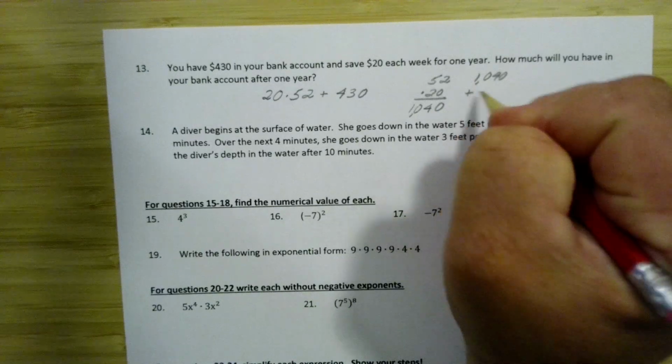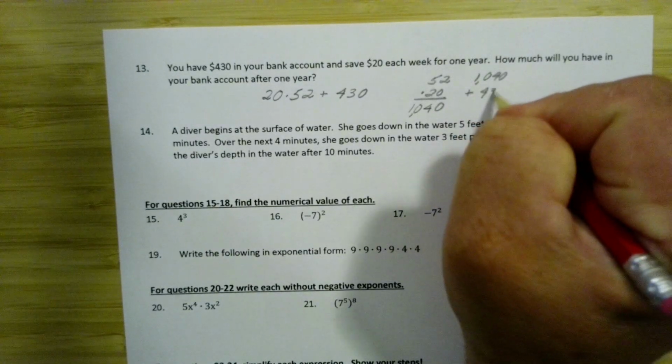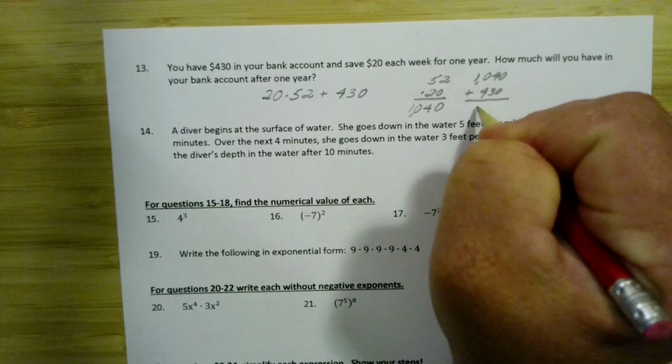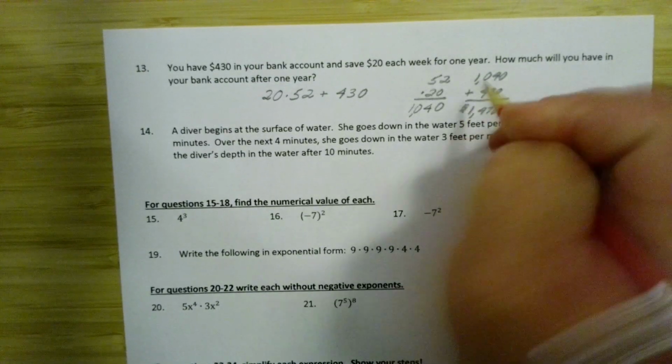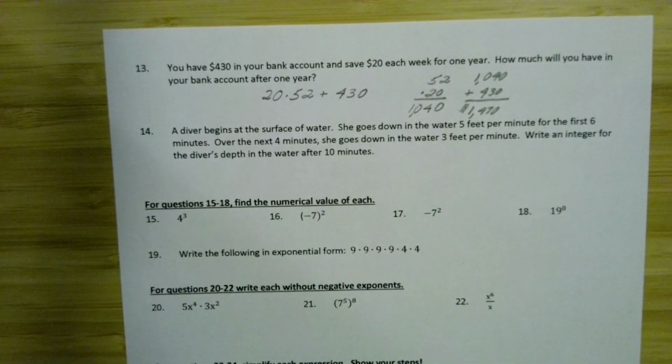And we're going to add that on to the 430, lining everything up. So I'm going to be left with $1,470 at the end of the year.